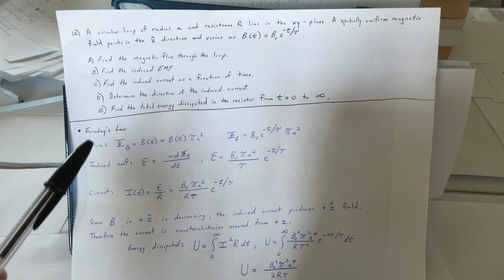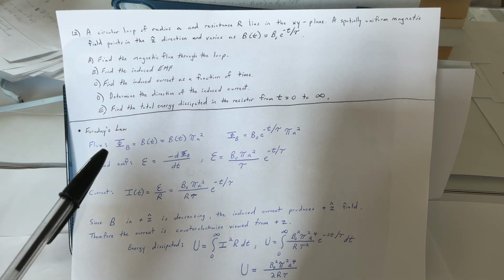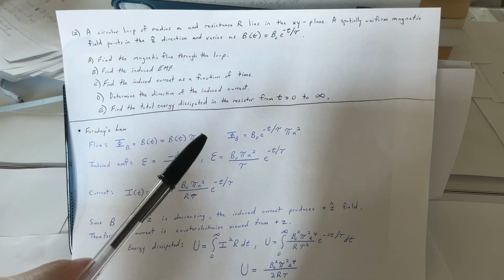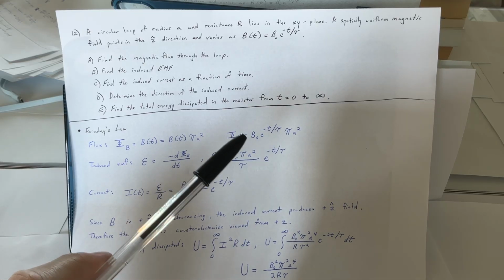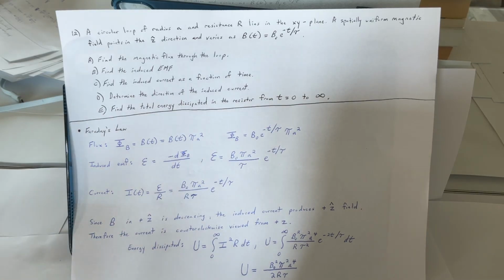So this is Faraday's law. Our flux phi sub B equals B of t times pi a squared, so phi sub B equals B naught e to the negative t over tau times pi a squared.